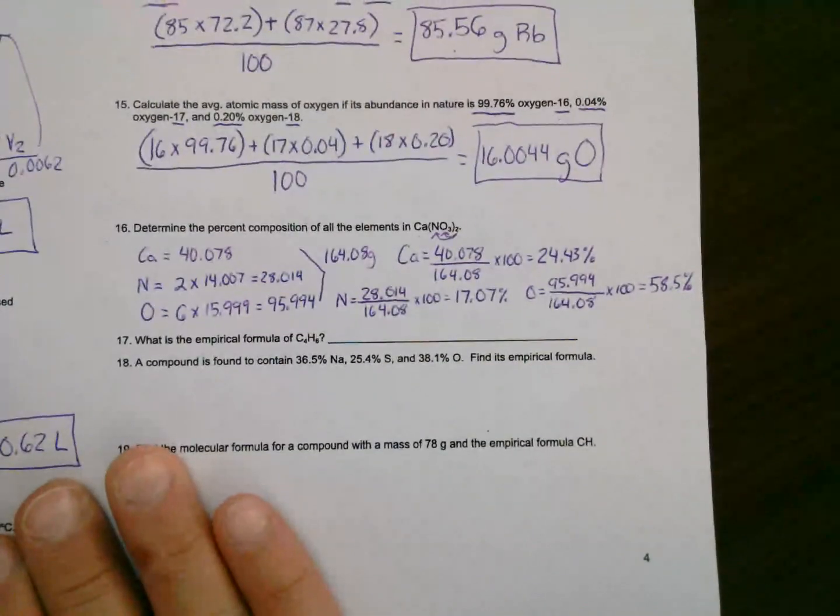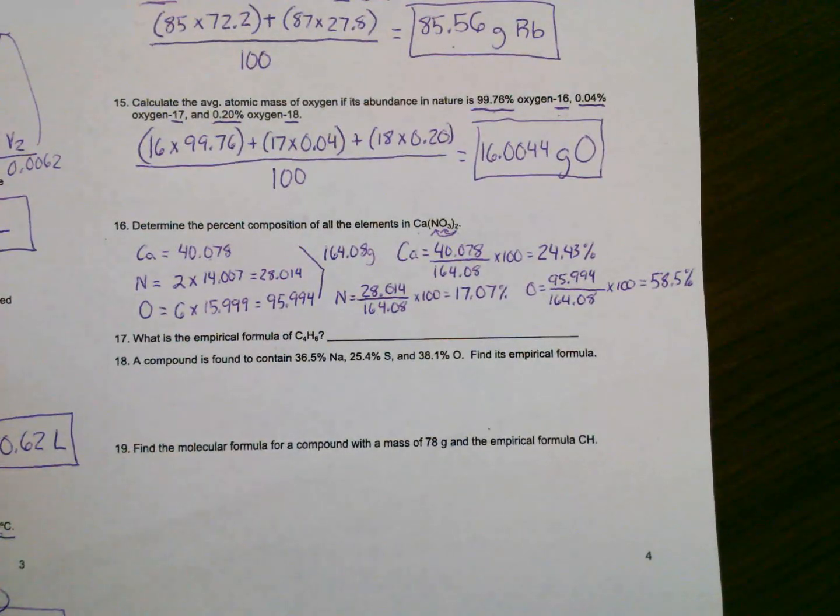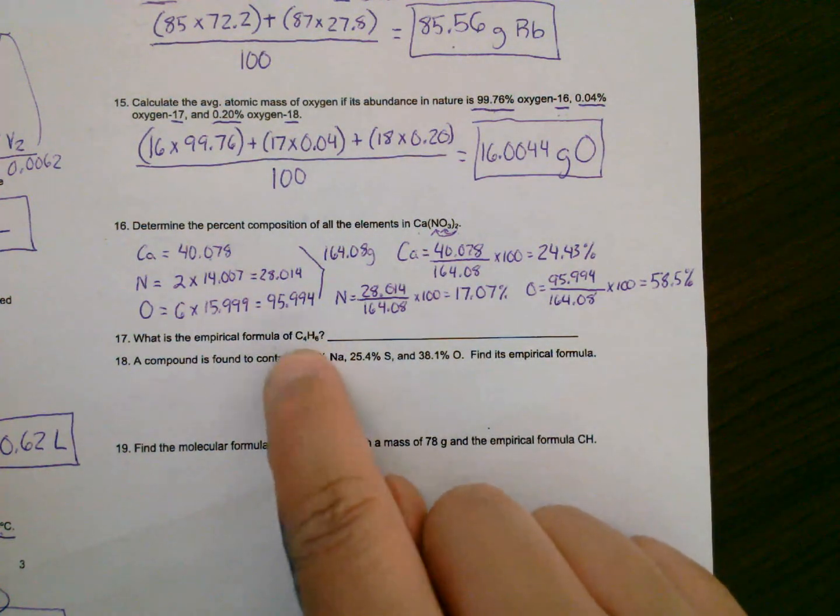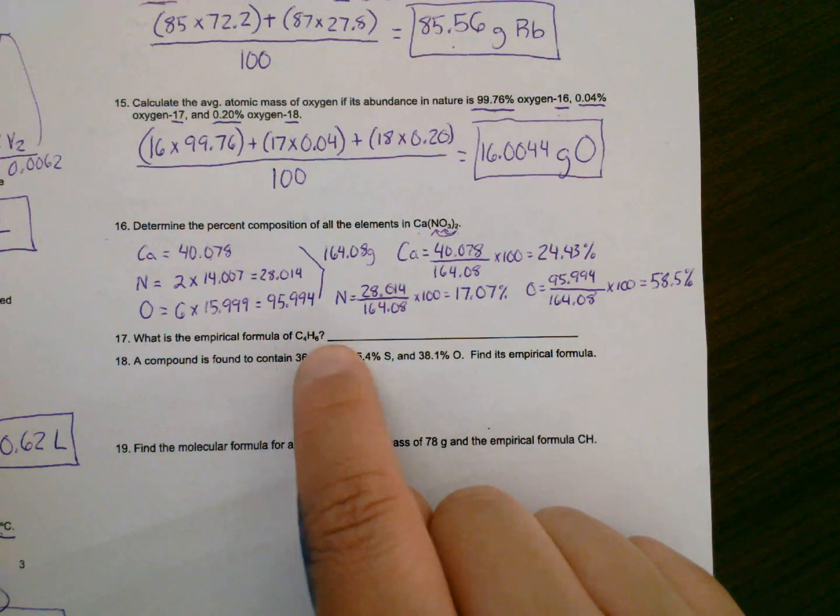Let's go to number 17. What is the empirical formula for C4H6? When we're working this out, remember, we're going to divide by the greatest common factor. So with my numbers 4 and 6, we'll start with the lowest number, 4. Can both be divided by 4 evenly? No. Can both be divided by 3?